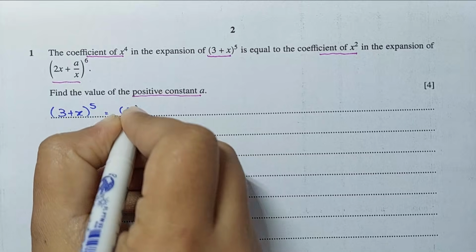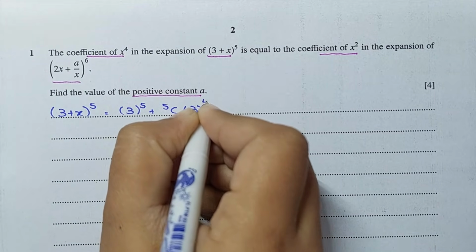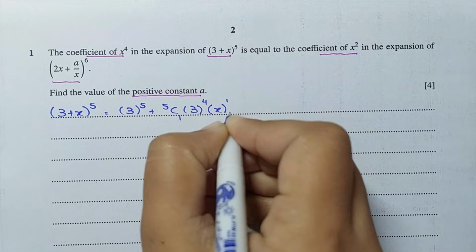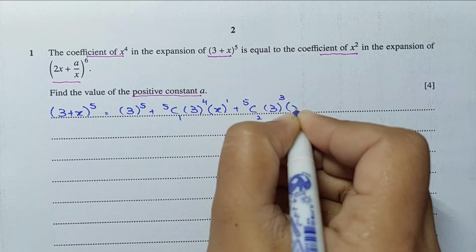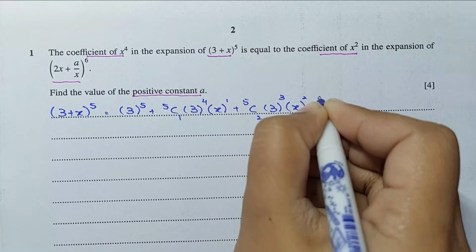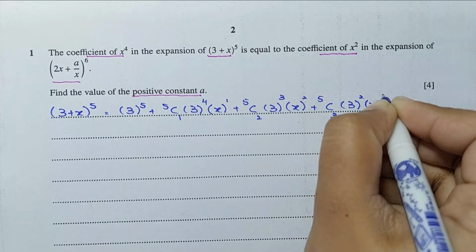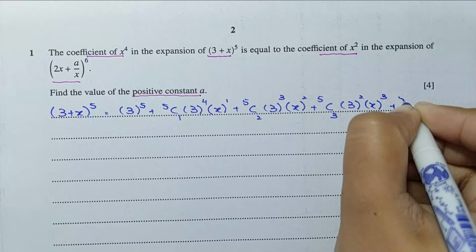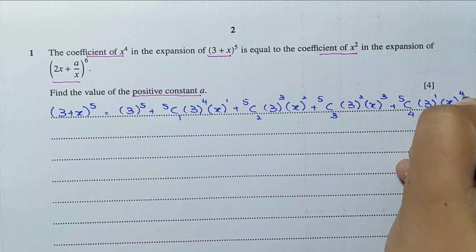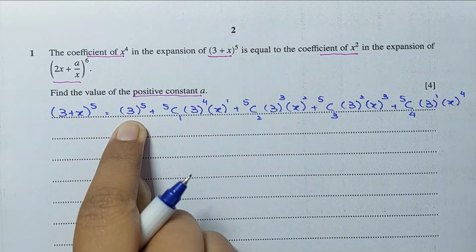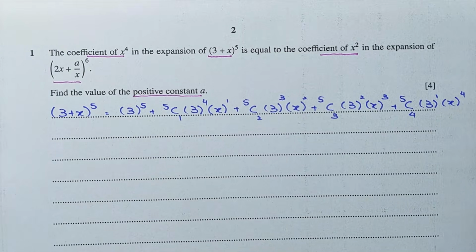So the first term to the power 5, plus 5C1, the first term power is reduced by 1, it is 4, and the second term power is 1, plus 5C2, the first term power is 3 and the second term power is 2, plus 5C3, the first term power is 2 and the second term power is 3, increased by 1, 5C4, the first term power is now 1 and the second term power is 4. Here you can see the constant term, x², x³ and x⁴ terms. We need to find the coefficient of x⁴.